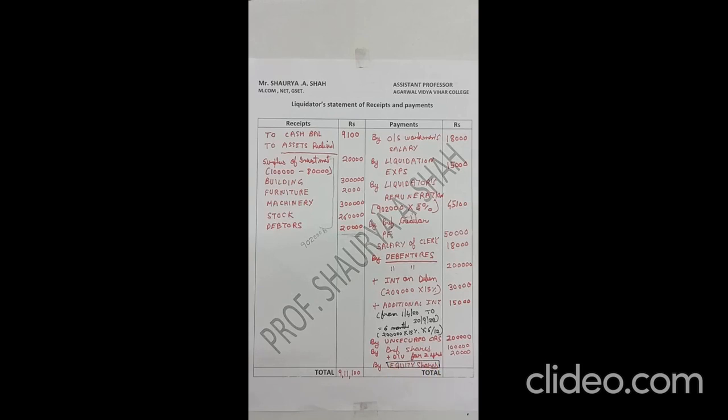In this sum we are getting exactly 2 lakh rupees, which is the amount in the balance sheet also, right? I suppose, fine. So my sum gets tallied, that is 9,11,100 rupees is the total which I am getting in my liquidator's receipt and payment statement. You can check your sum also, dear students.